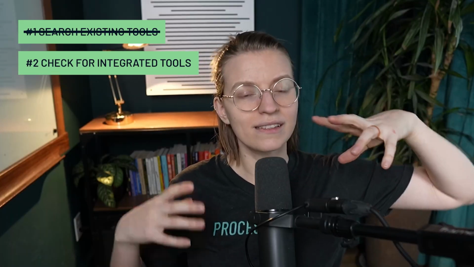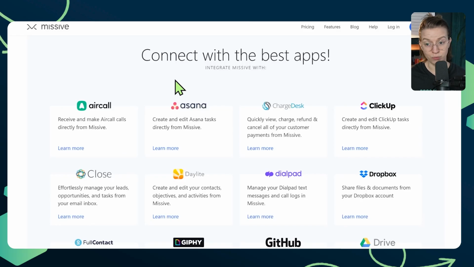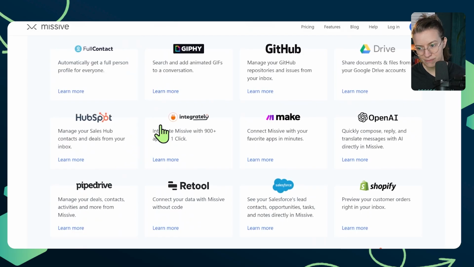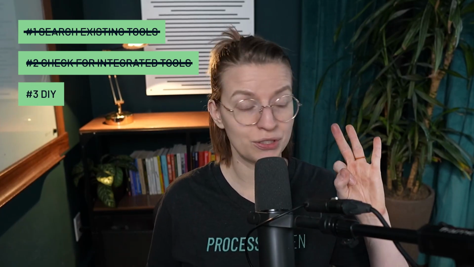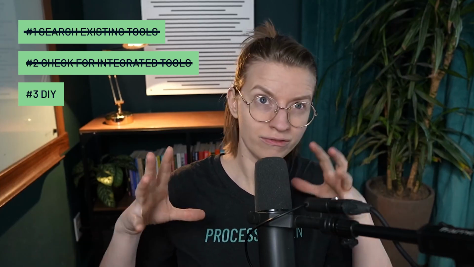Number 2, I checked to see if there were any integrated tools, anything that would work with the tools I already use and be available to me. I knew most of my communication would probably be through email, LinkedIn, and phone, so I was looking to see if my tools for those things had any integrations in common. And Missive, the main place that I do my email in, had a few options, but honestly, at the price point and considering this was more of a personal project in some ways, none of them really made a lot of sense. So that brought me to option 3, which is the DIY route, meaning use a tool I already have to build my own DIY customer CRM.